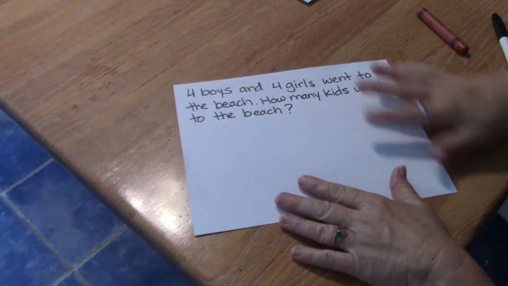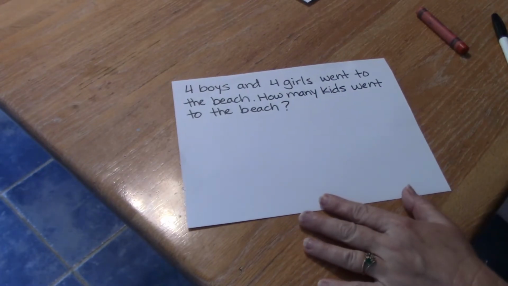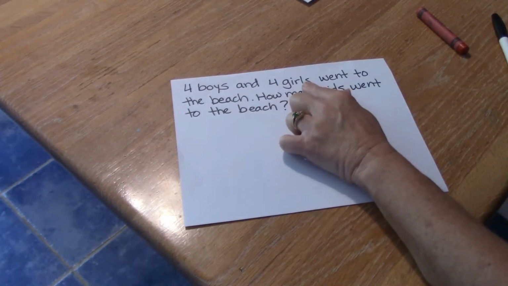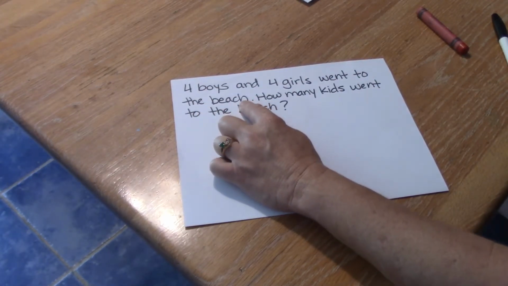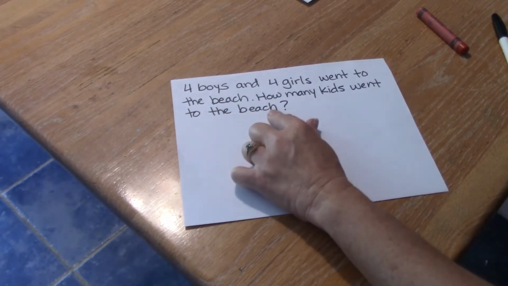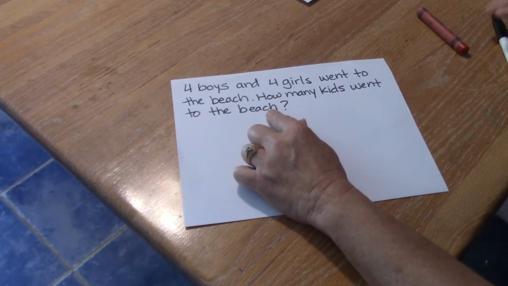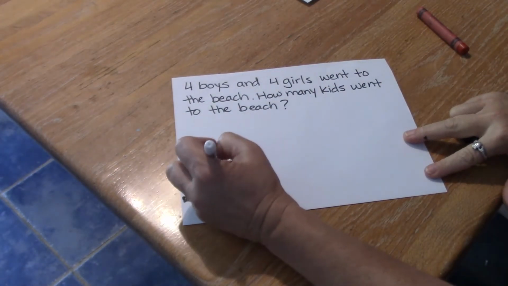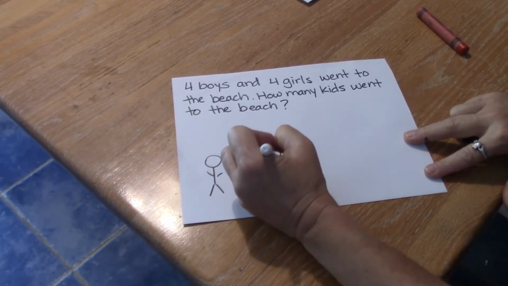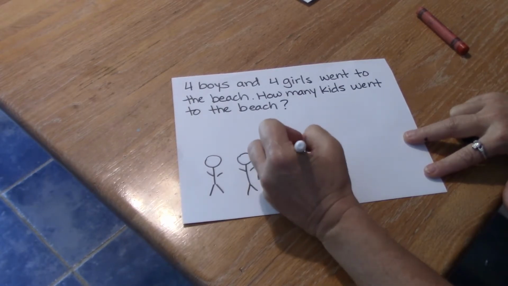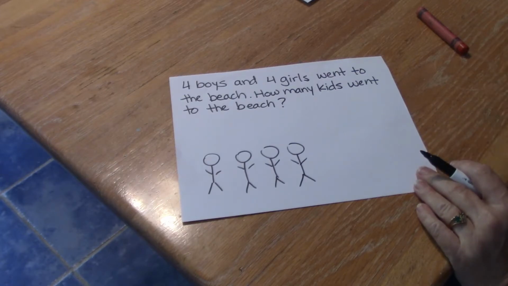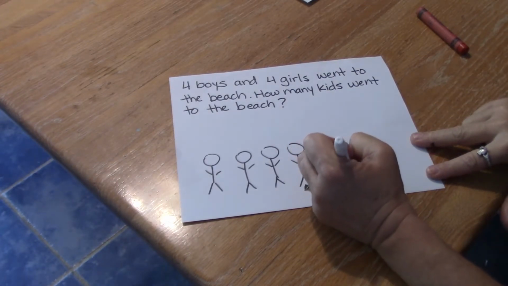Now, this last problem we have to do, another word problem. So we have 4 boys and 4 girls went to the beach. Oh, maybe they went yesterday for Ocean Day. How many kids went to the beach? Well, I'm going to draw super simple stick figures. I don't want to spend too much time. Here's my 4 boys. Sorry, boys. No smiles, no eyes, no noses, no nothing. And here's my 4 girls.